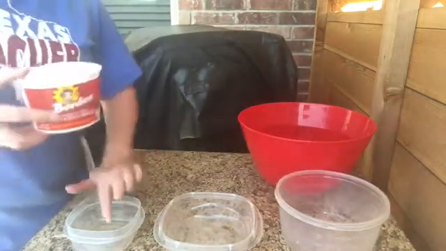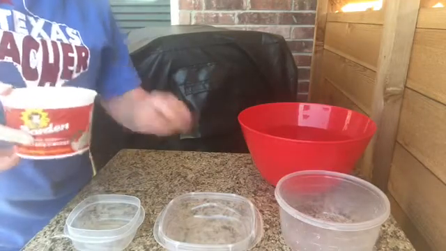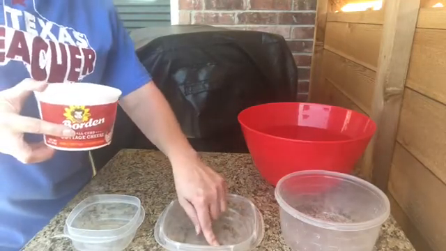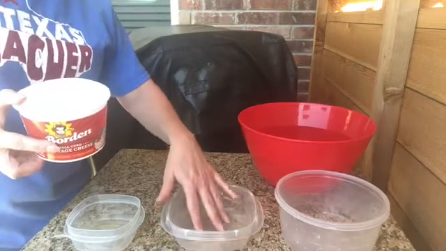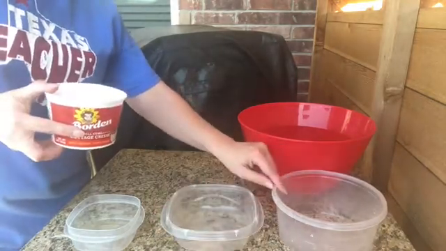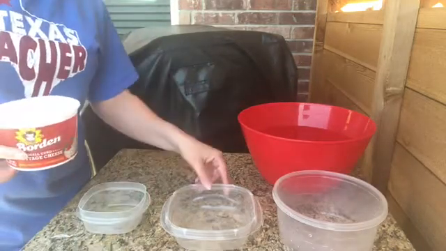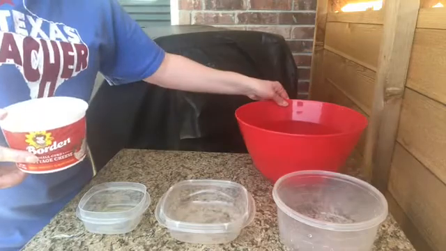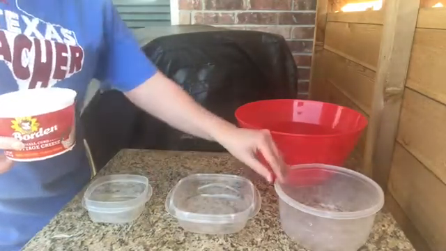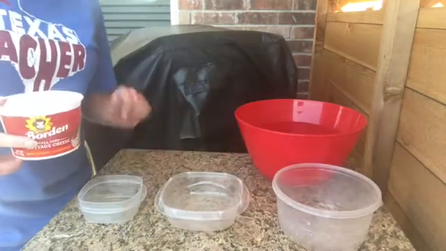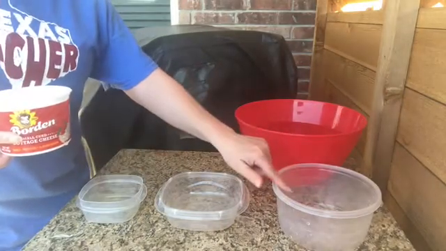So this first container held less than 1 of these. This one held about 2, or a little bit less than 2 actually. And then this container held about 3 of these. So if I were going to put these in order from smallest to largest capacity, this is the order that I would put them in. This one had the smallest, and this one had the largest.